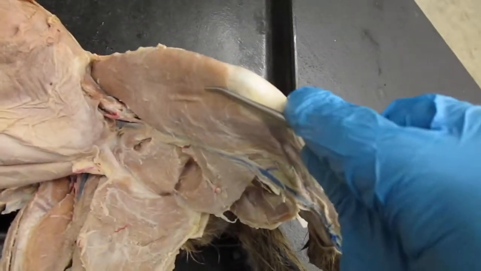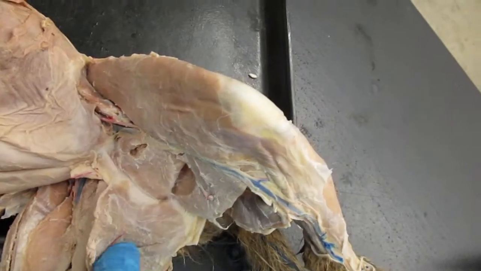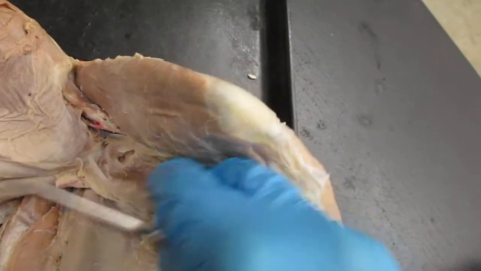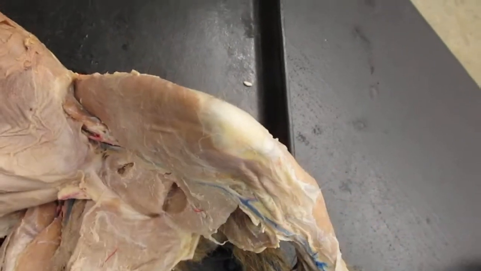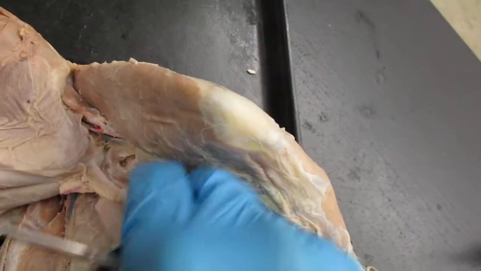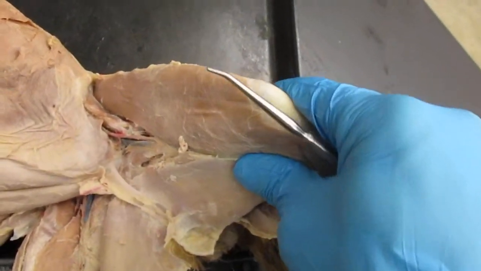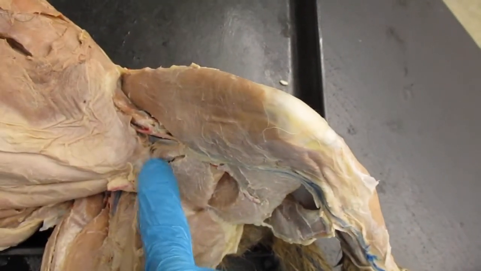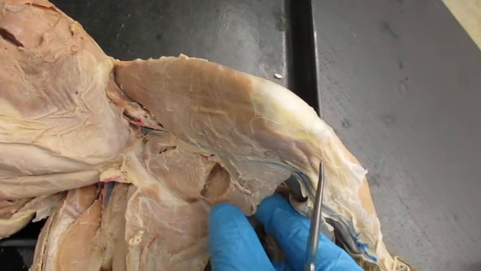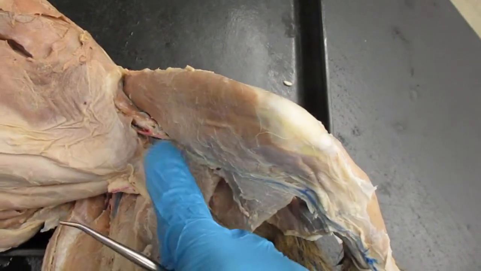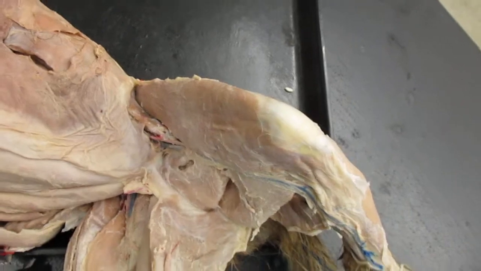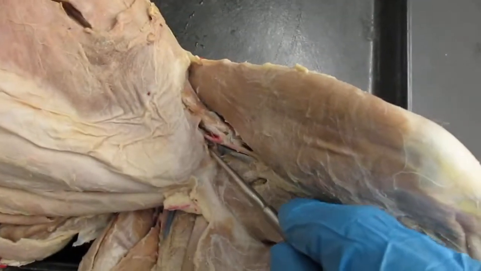So, sartorius and gracilis is right here, covering the hamstring group, you know, your semitendinosus and semimembranosus, and then the adductors right in there. So semitendinosus, semimembranosus, and then adductors. And pectineus muscle would be right in here.